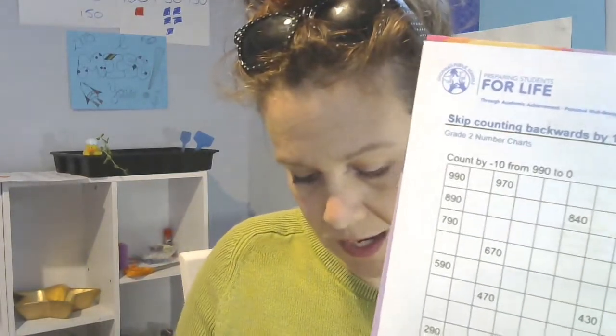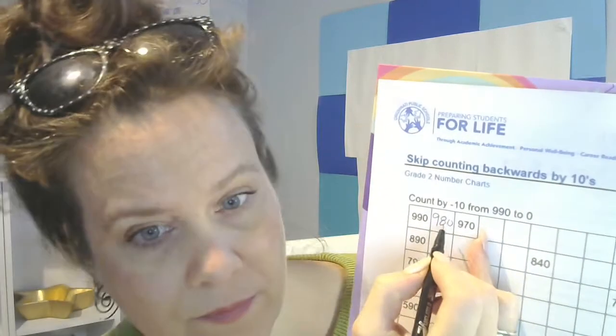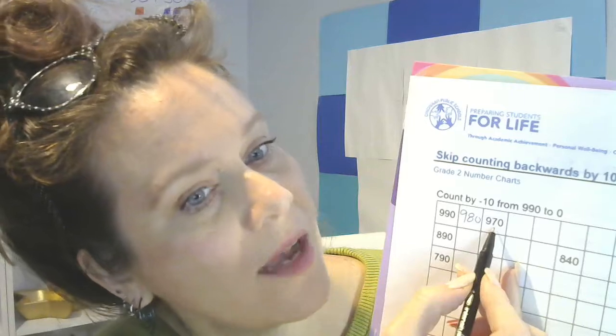So I'm going to start with the number 990, and I'm going to identify there are 9 tens in there, and when I take one of those tens away, I will have 8 tens. So my number will be 980. Okay? Then if I was to take one of those tens away, I would have 7 tens, and my hundreds didn't change yet, my units didn't change yet, my number is 970. 7 tens in that number. I'm going to take one away. I'll be left with 6 tens. 960.